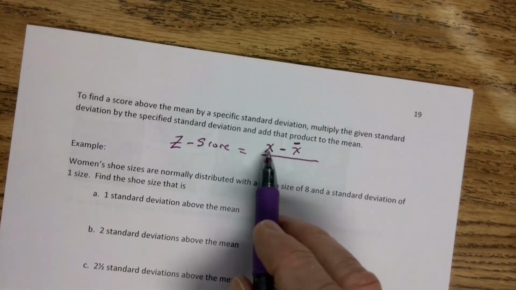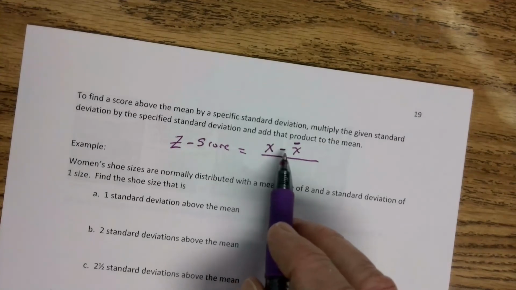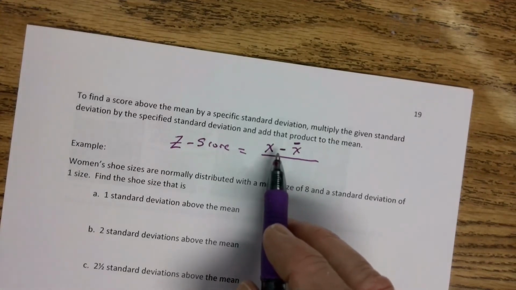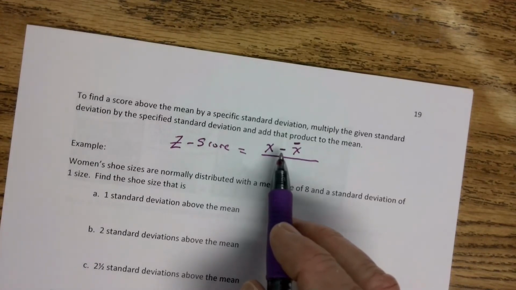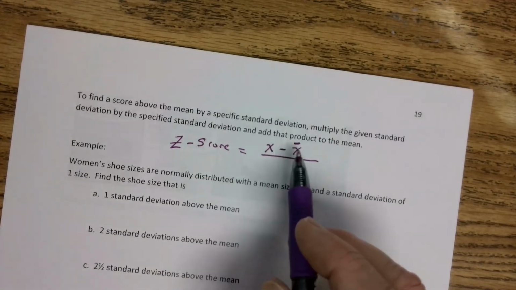So for your height, you're going to have a negative score, right? How tall are you? 5'7". So I think the average woman is 5'4". So yours would be positive. Right.